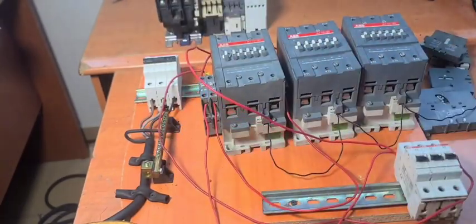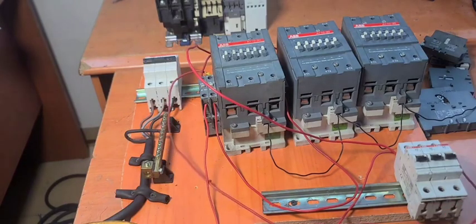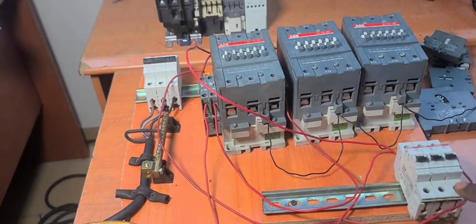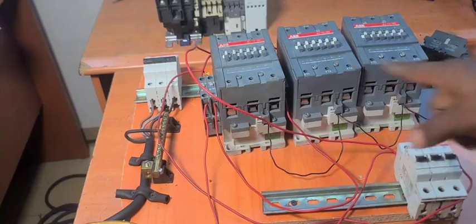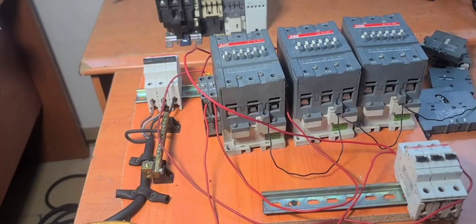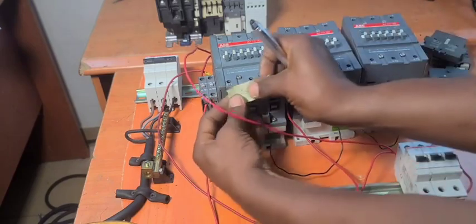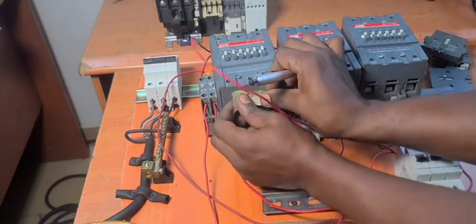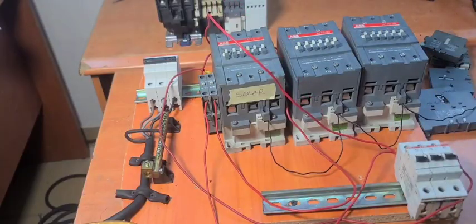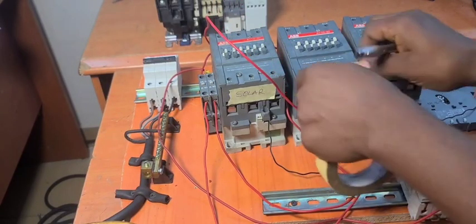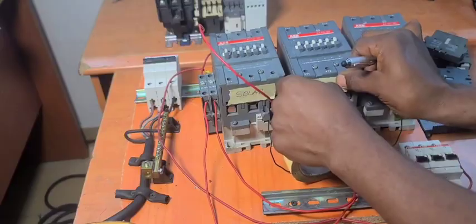So what we're going to do now is connect all the sources, this one for generator, this one for mains, and this one for solar. But before then, let me label these things correctly. This is solar. Let's label this one solar. I hope that is clear enough. This one is our mains.